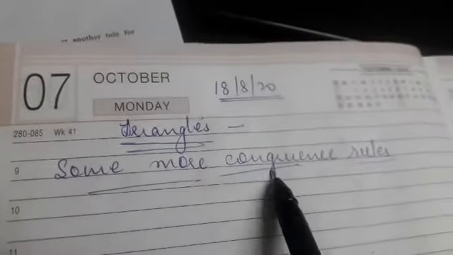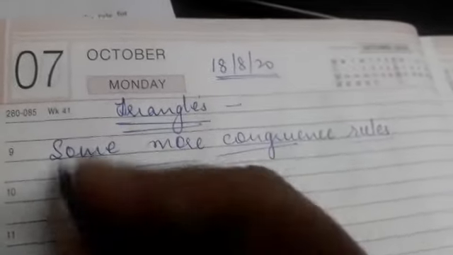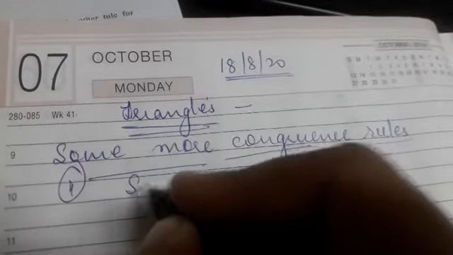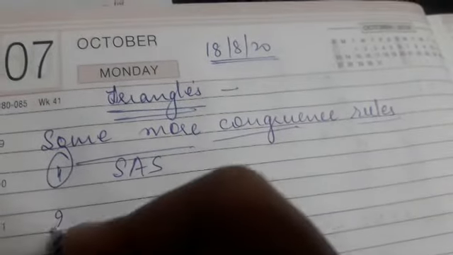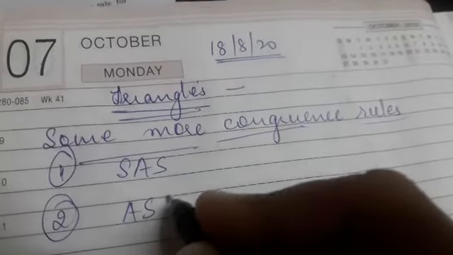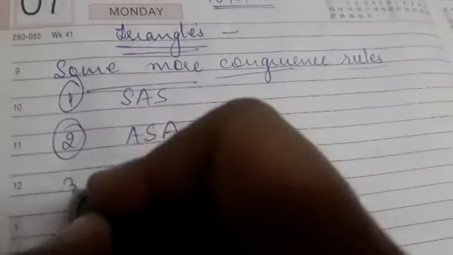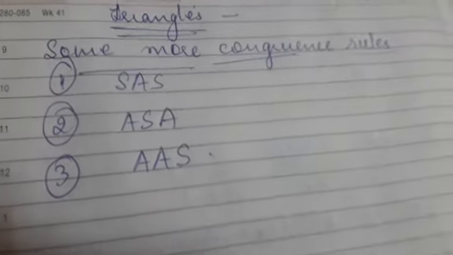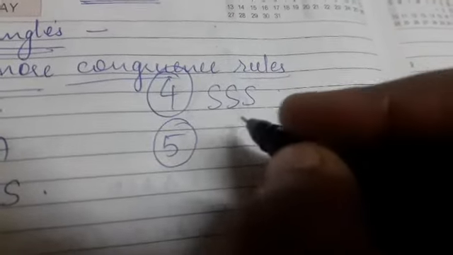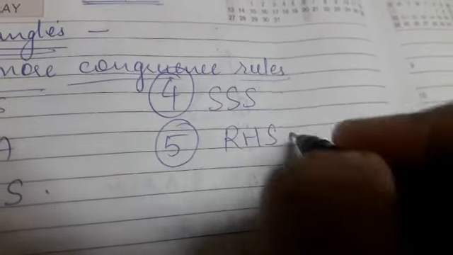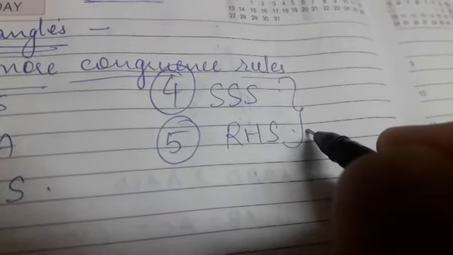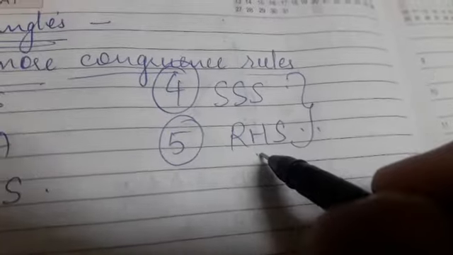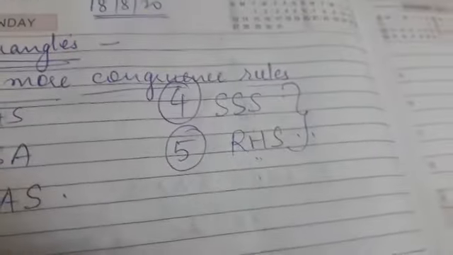Coming to some more congruence rules. We have already studied these: SAS, number two, we have done ASA, then we have done AAS. Now you are familiar with the SSS rule, and also you are familiar with RHS congruence. So today we are going to study these two, and we'll apply these two congruence conditions in the exercise questions.